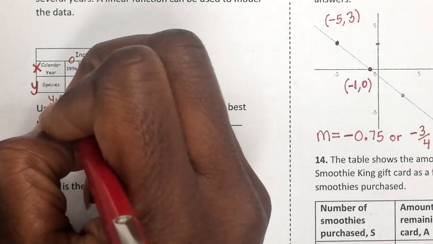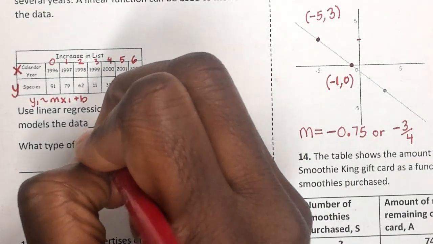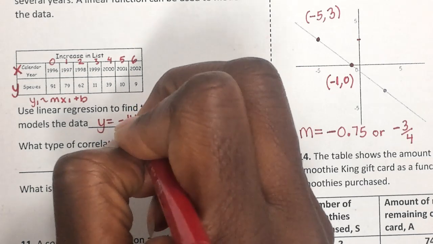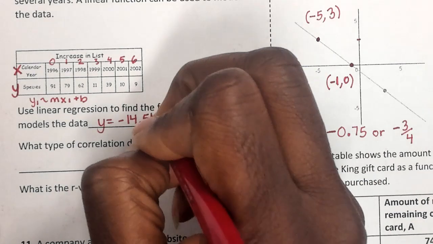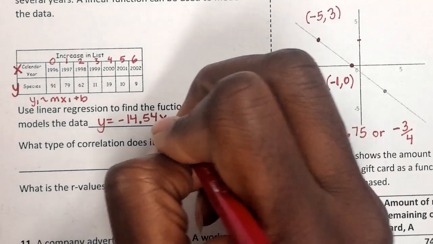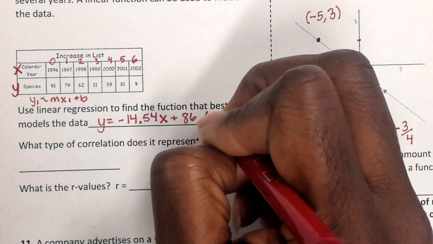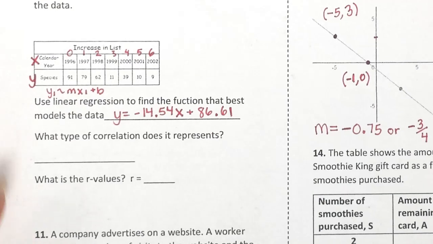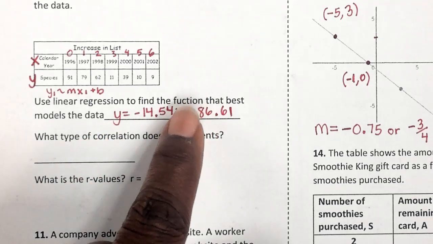Your y1 tilde mx1 plus b, the equation that best models the data is y equals negative 14.54x plus 86.6. I'm not going to change this to a fraction because it's probably going to be uglier than the decimal. I'm going to round that to a 1, okay? This is the equation that best models the data. Remember, function, equation, same thing.